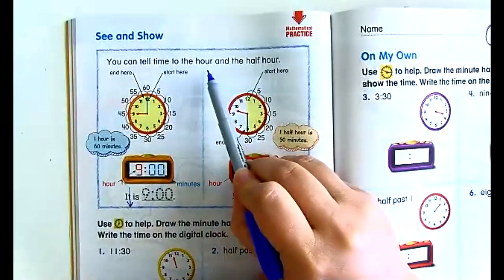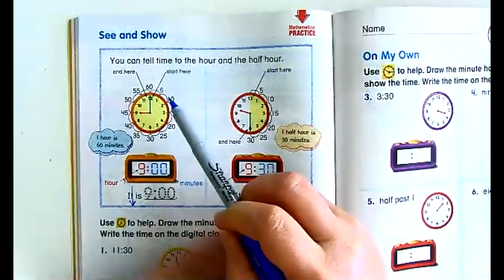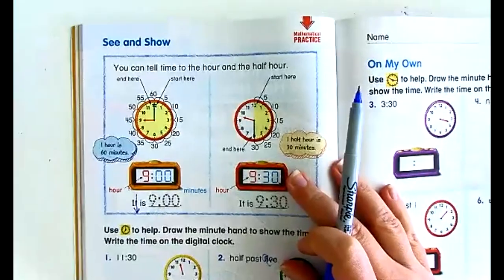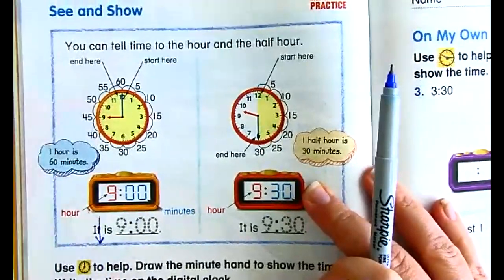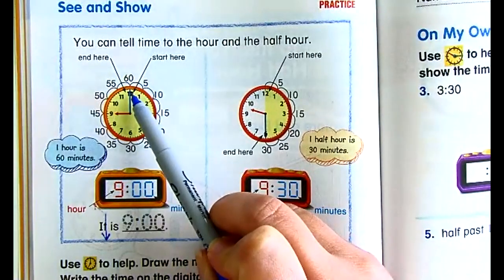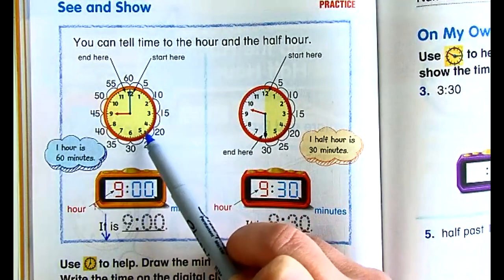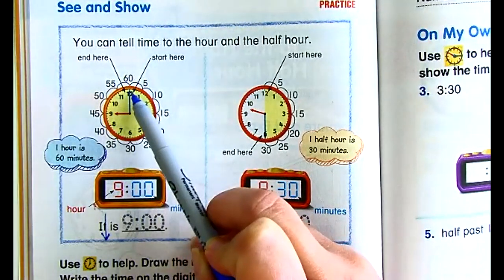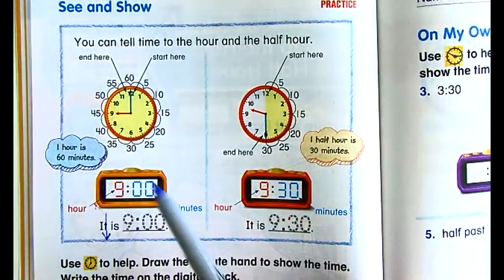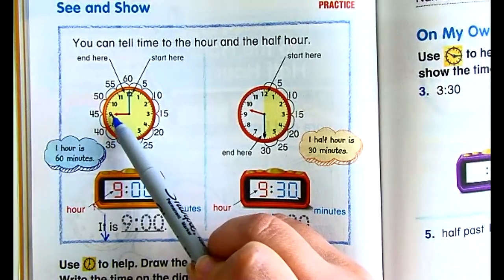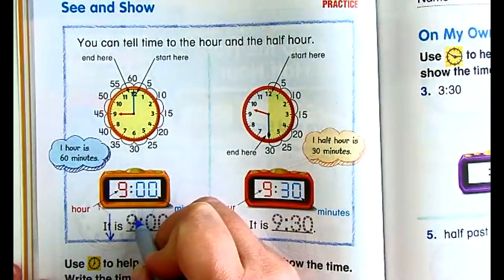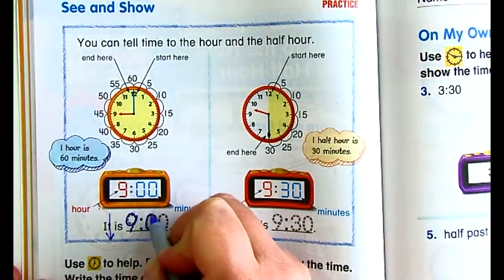You can tell time to the hour and the half hour. 1 hour is 60 minutes. Let me zoom in a bit. You start here at the 12 and your minute hand goes around, and every time it doubles up, the hour has changed. You start here and end here. This shows me 9 o'clock. My hour hand is pointing to the 9, minute hand points to the 12, which means that it is 9 o'clock.